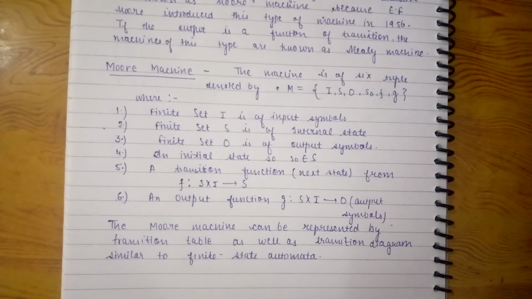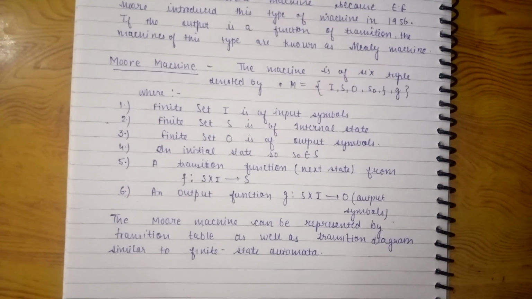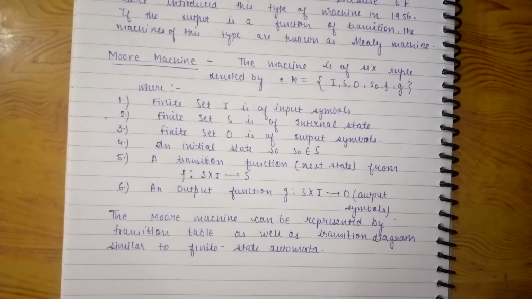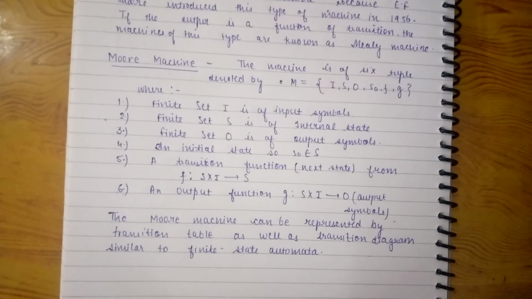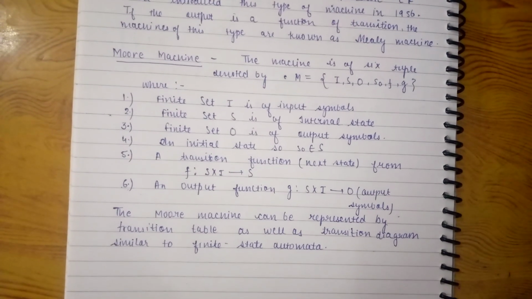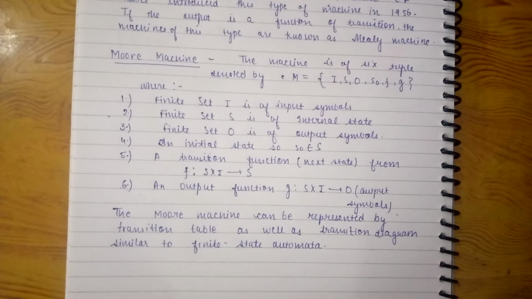Now let's talk about the Moore machine. The machine is a six tuple denoted by M equals the set of I, S, O, S naught, F and G, where the finite set I is of input symbols. Second, the finite set S is of internal states.